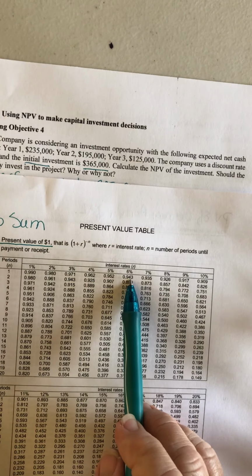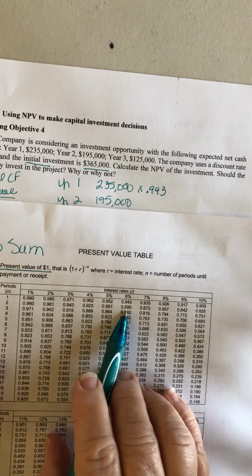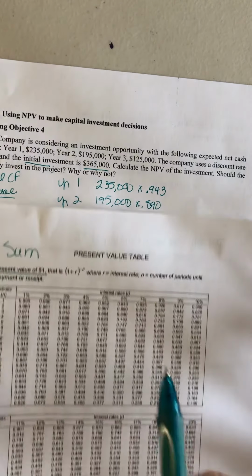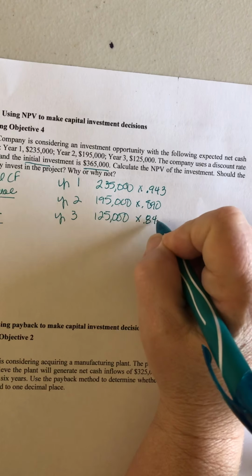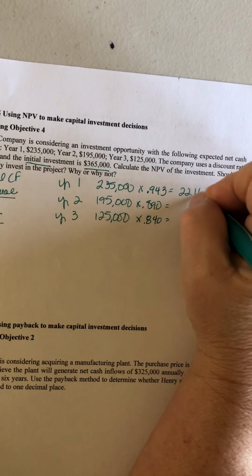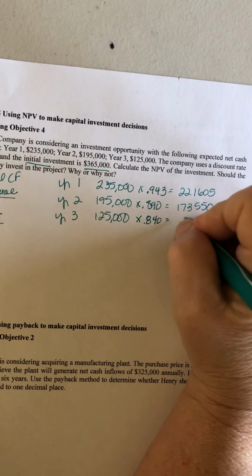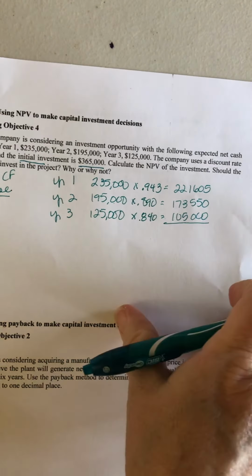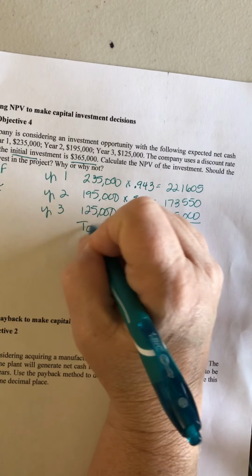So year 1 would be 0.943, so you would multiply this one by 0.943. Year 2 would be 0.89, so you multiply that by 0.89. And then year 3 is 0.84, so you multiply that by 0.84. All right, so you multiply those out, and then add them up. That's our total present value.